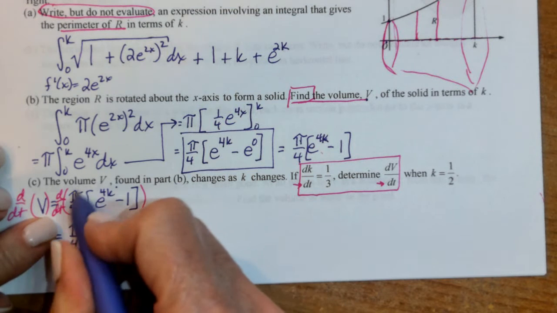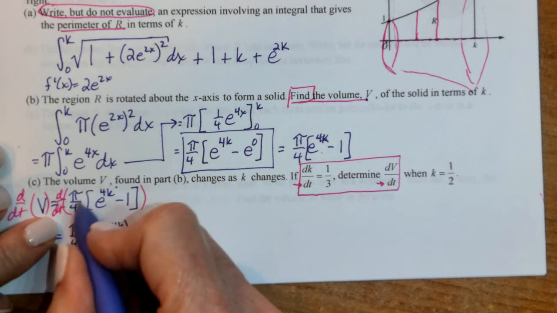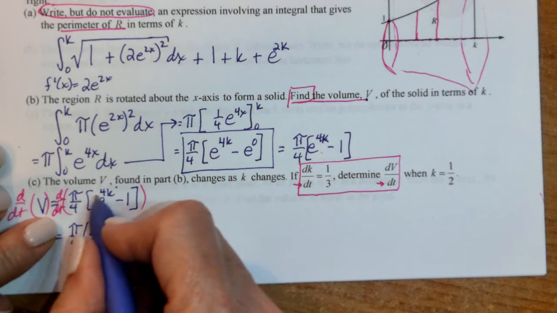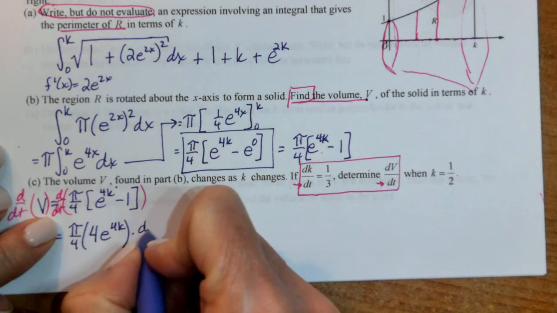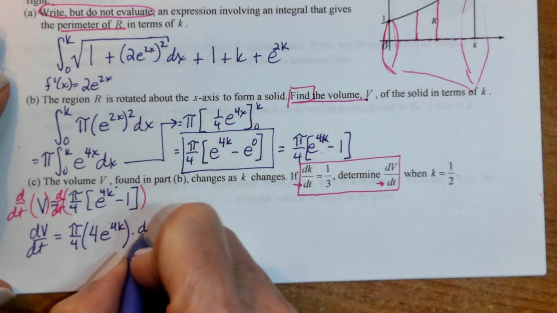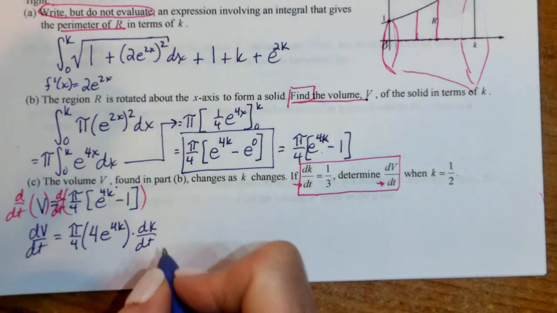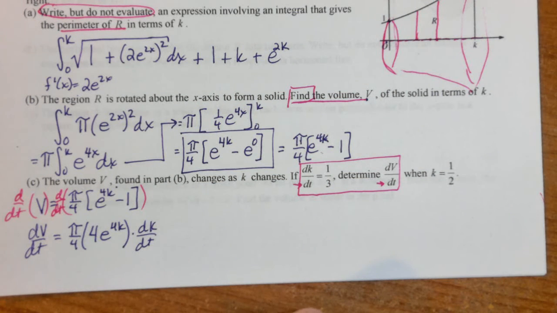That would be the derivative with respect to k. Now we need to take the derivative with respect to t, so this is times dk/dt. Little chain rule in there. That's using the chain rule. Or you can call it implicit differentiation, which is the chain rule. Okay?